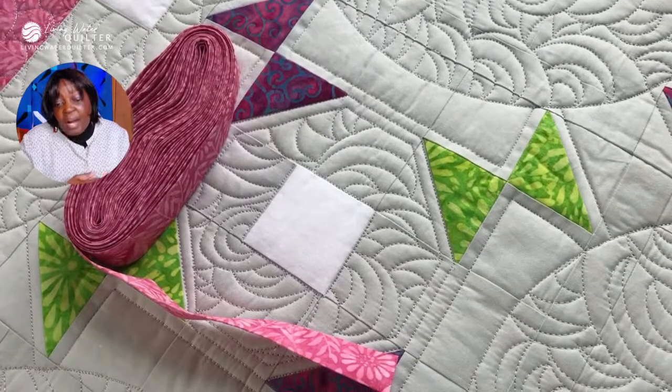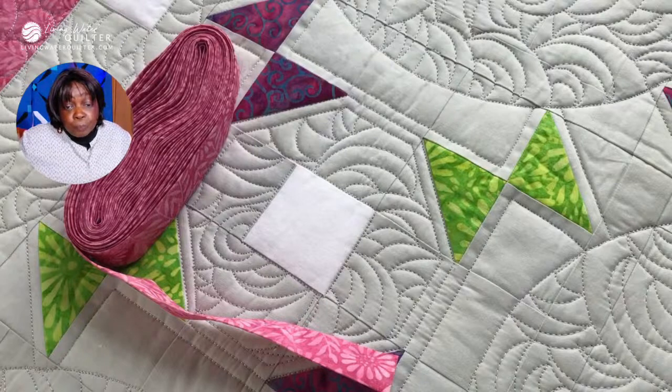Fabulous. Myra, sometimes. Thank you, Copper. I'm glad you like the quilt. I love the cutter too. It really is helpful.